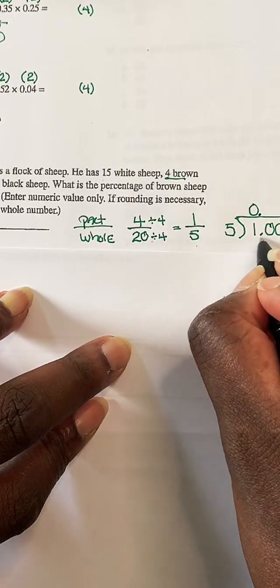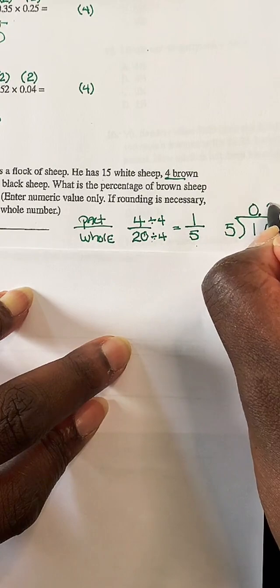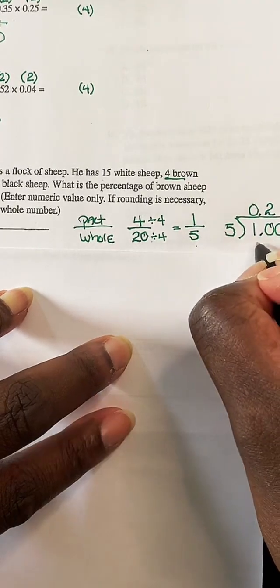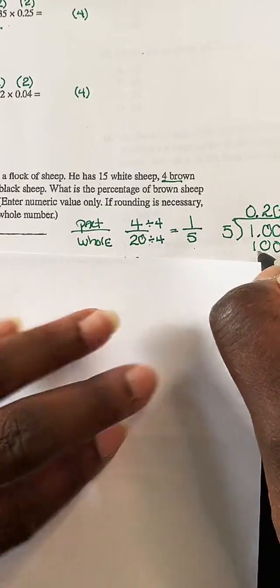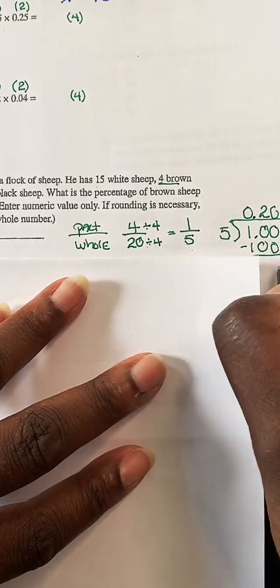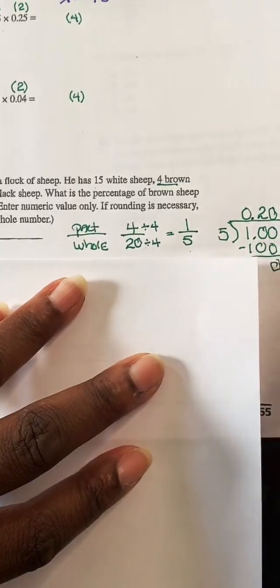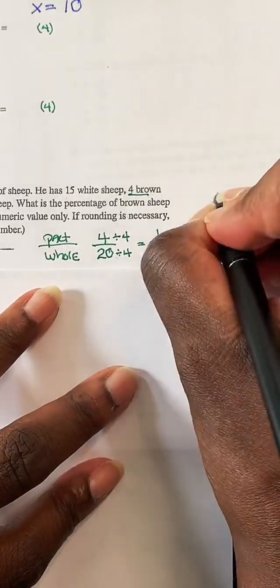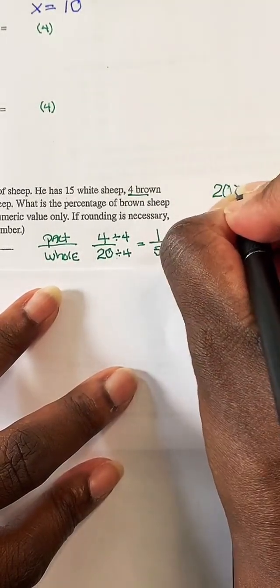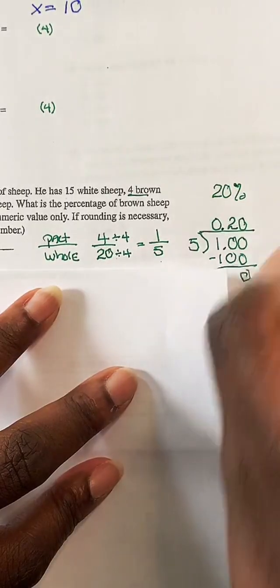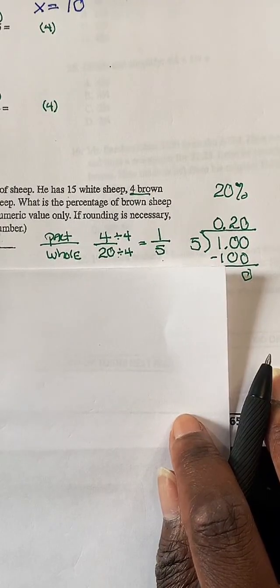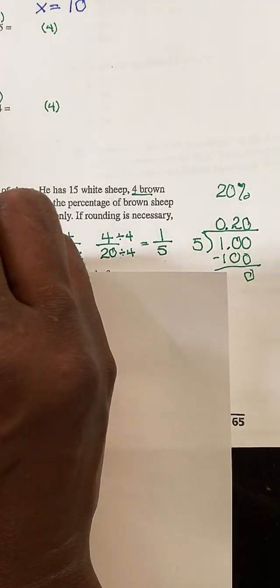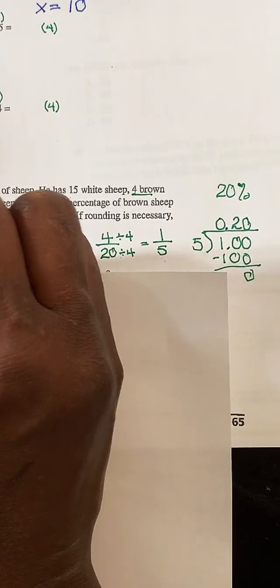How many groups of 5s can go into 10? 2. And it goes evenly with a 10. Put my 0 in there, make it 100. So no remainder whatsoever. 0.20 is equivalent to 20% once you put it over 100. Okay, so it's going to be 20%.